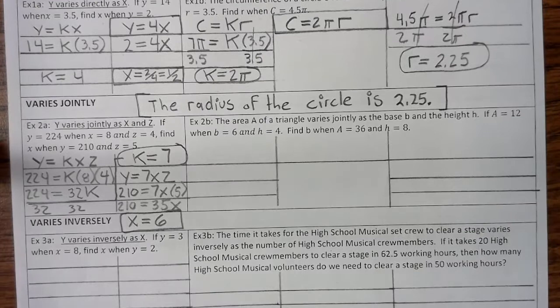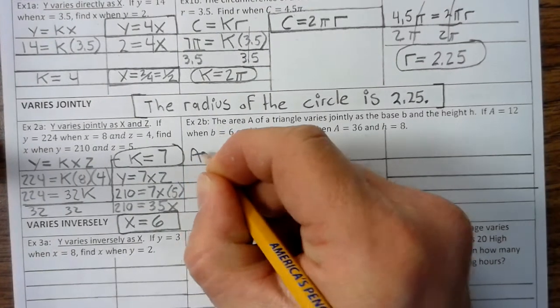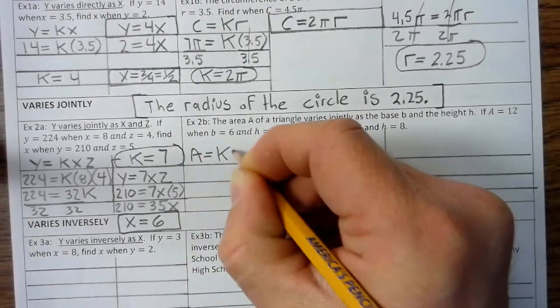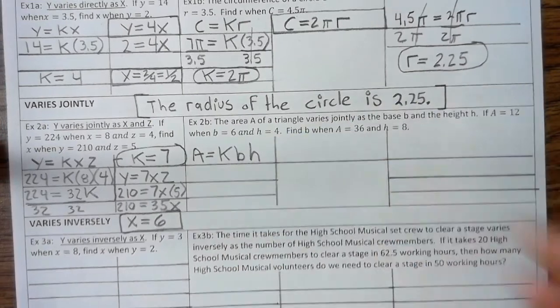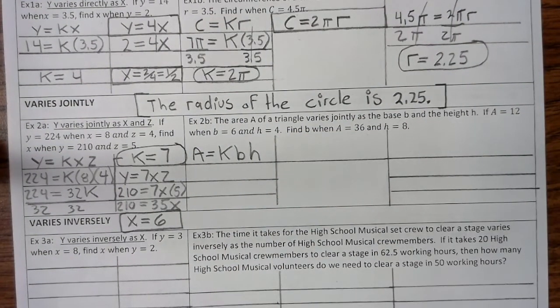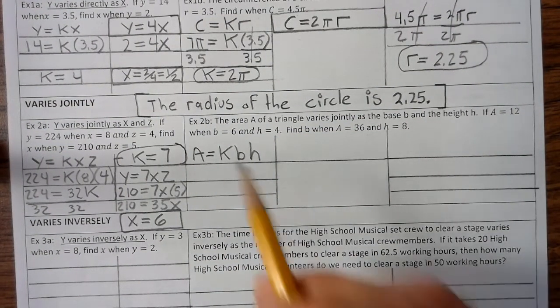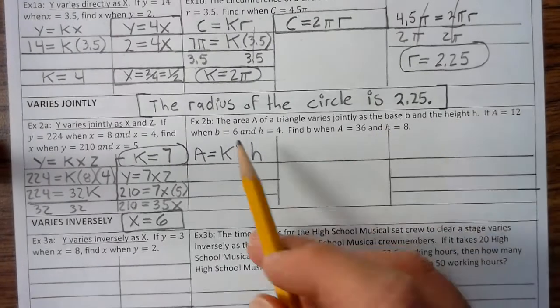All right, example 2b. The area of a triangle varies jointly as the base b and the height h. So area equals kbh. Okay, now we're going to solve for k because we're given a, b, and h.